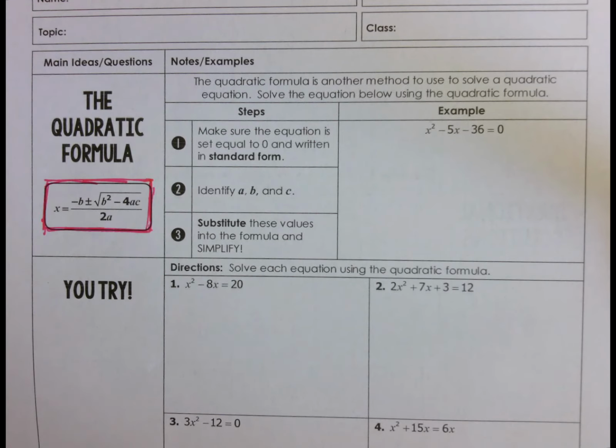Okay, so in the last few videos we talked about how to solve a quadratic using factoring. Basically, we set everything equal to 0, had it written in standard form, and then we factored what we knew, set those factors equal to 0, and solved for x. That's how we found where the parabola crossed or intersected the x-axis. That's the solution or solutions.